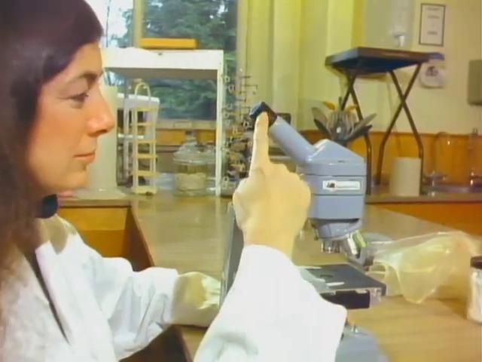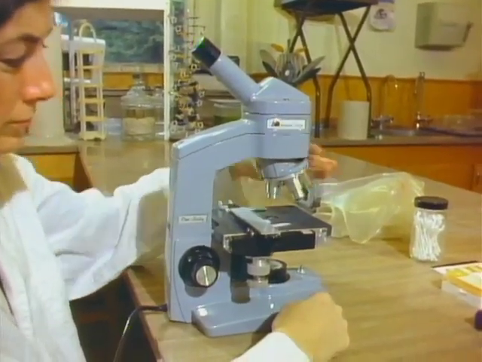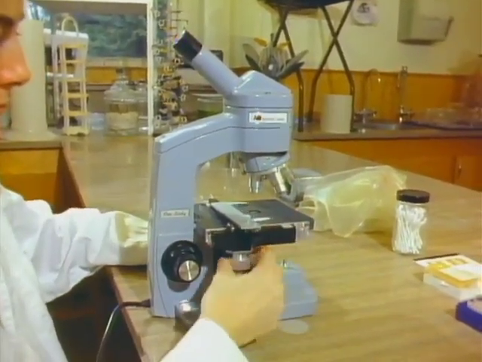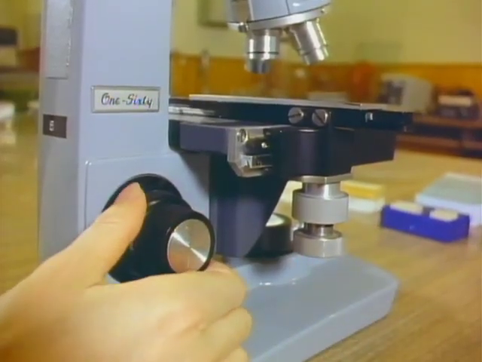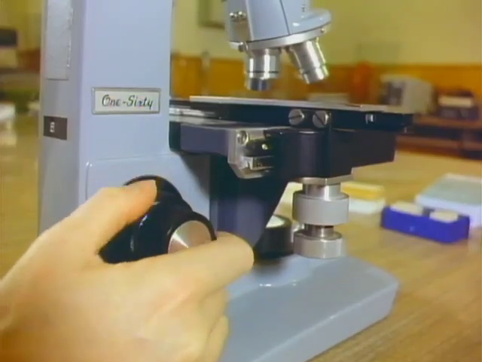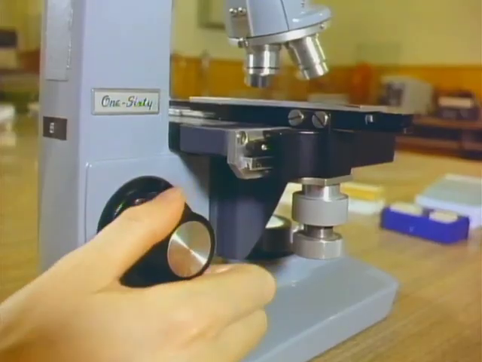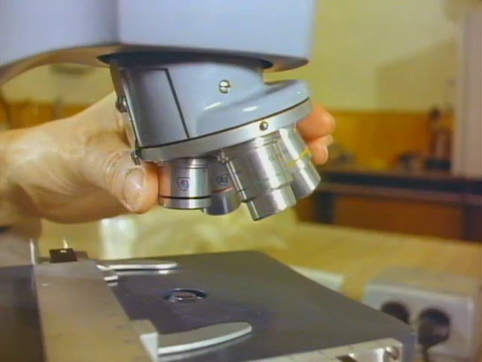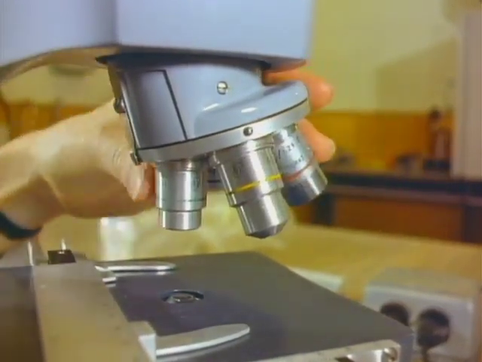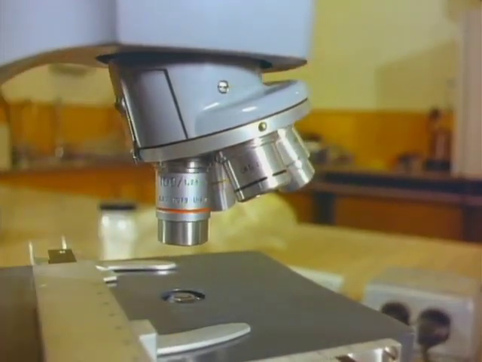This is the eyepiece, the body tube, the rotating nose piece with objective lenses. The stage, the slide mover has upper and lower knobs. The coarse adjustment moves the nose piece up and down for focusing, as also does the fine adjustment. The rotating nose piece allows you to change magnification. Always start with the shortest lens and work up in power.